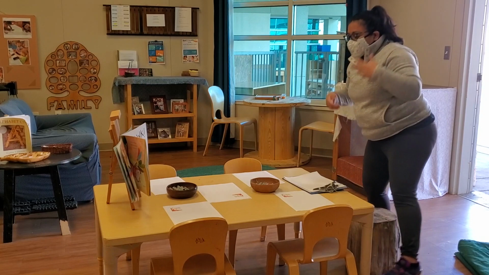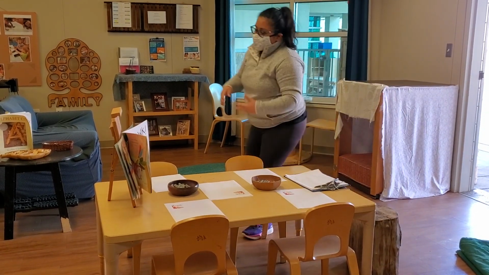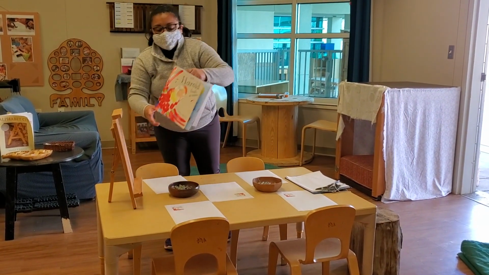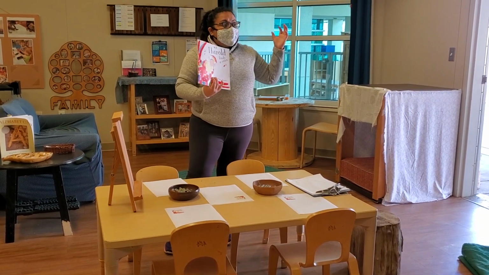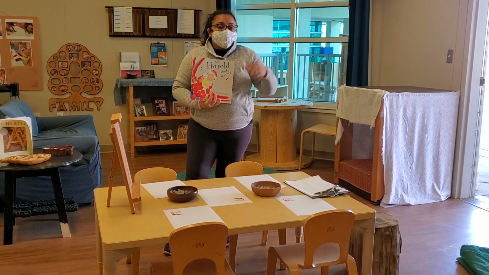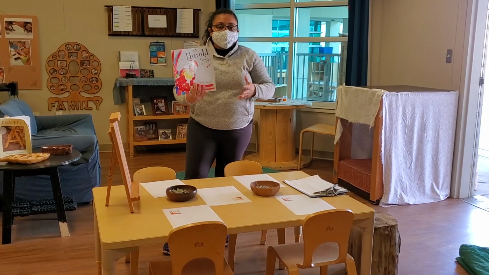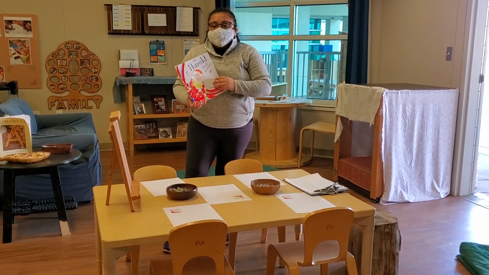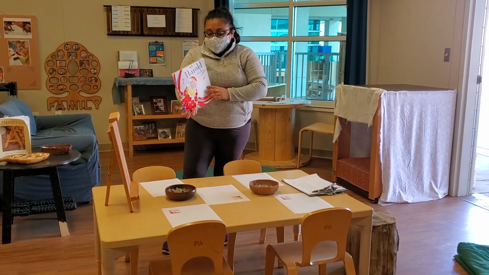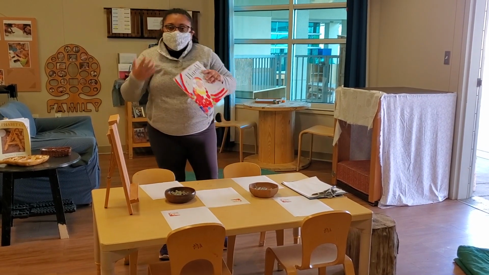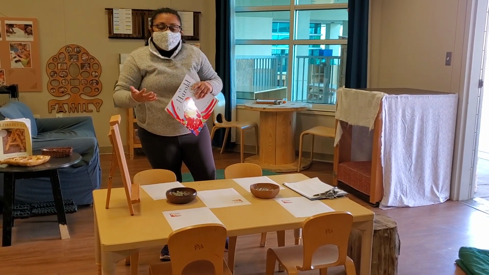To prepare for this experience, I would read this story with the children at our morning meeting. We read it together as a group, engage in a discussion while we're reading, and then I will excuse the children to their morning work.